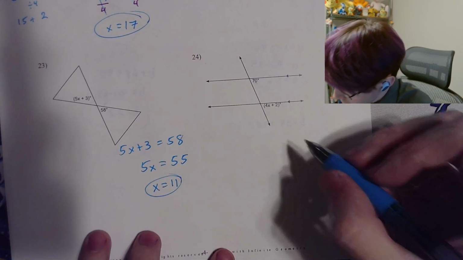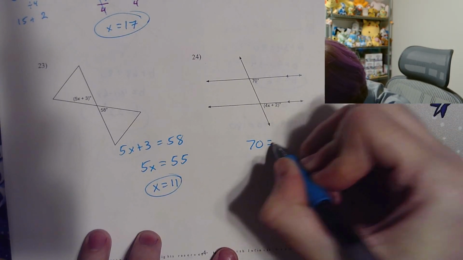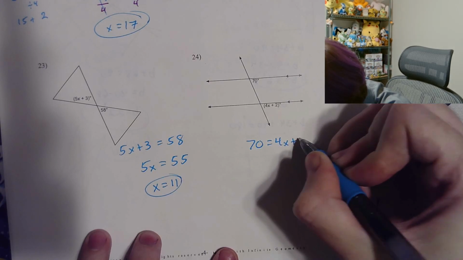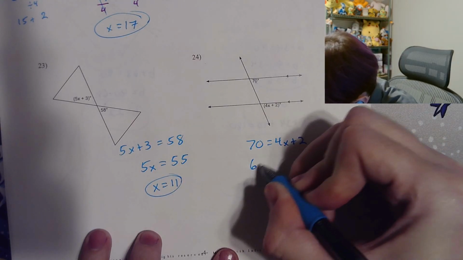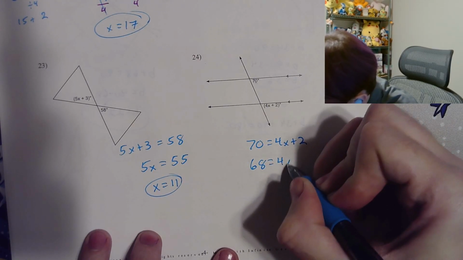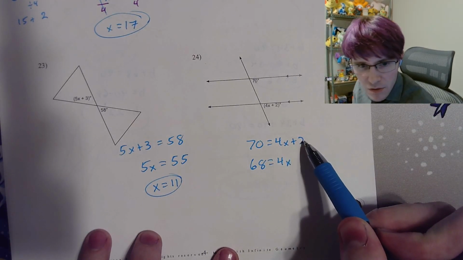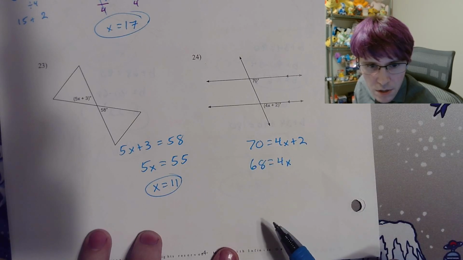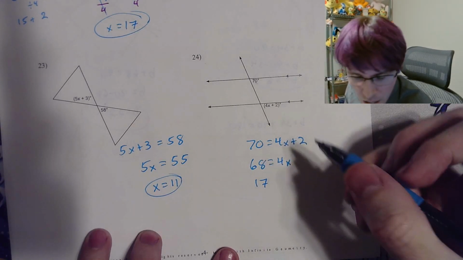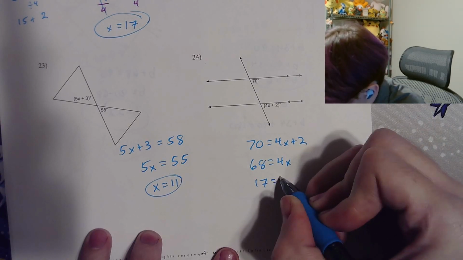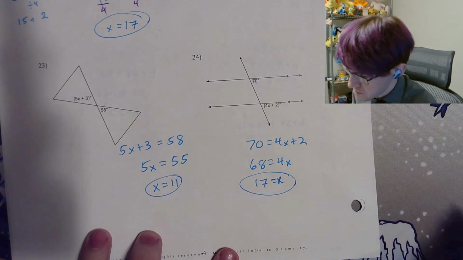Number 24, for these ones here, we have 70 is going to be equal to 4x plus 2. We're going to subtract 2 on both sides. We're going to get 68 is equal to 4x. So it's exactly that same concept. Take that negative 2, move it over. Divide both sides by 4. We already had this question earlier. 4x equals 68. Same as number 21, actually. 17 equals x.